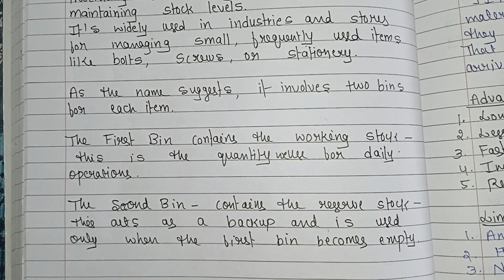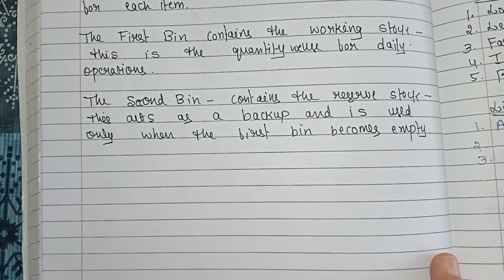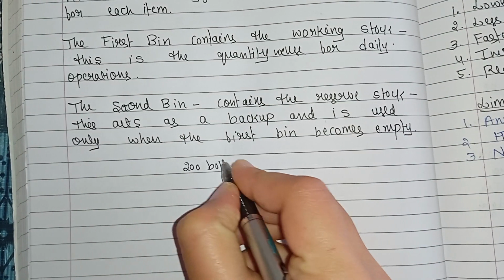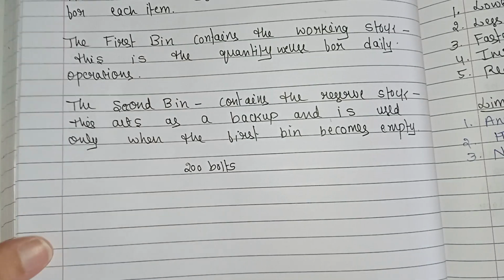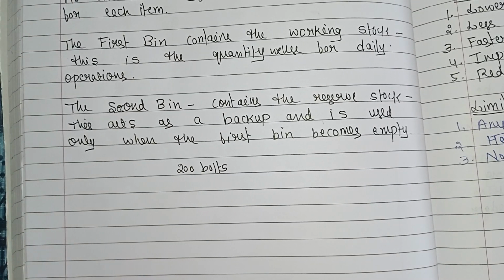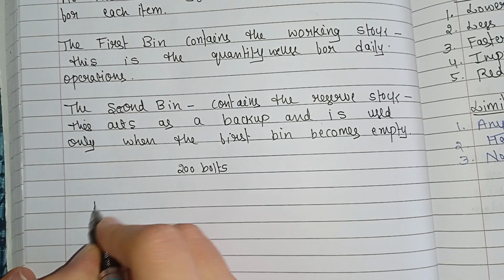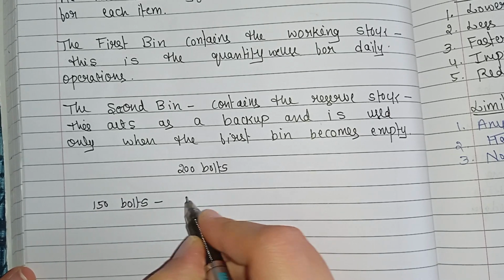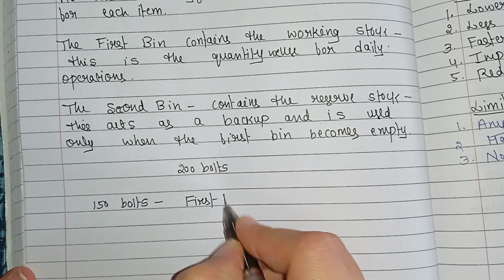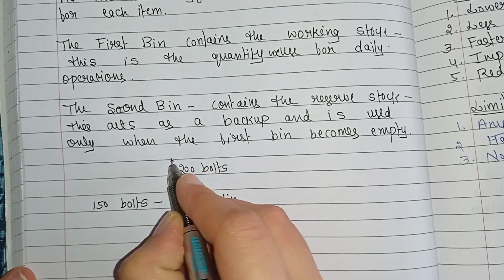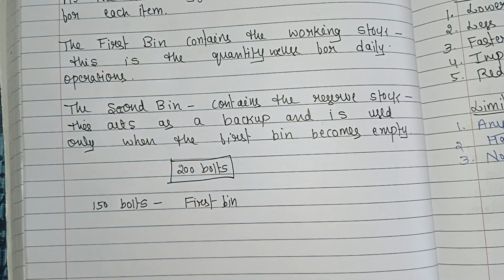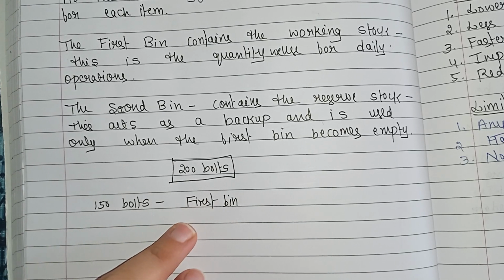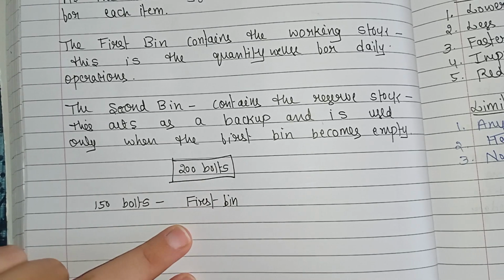Clear? So I will explain through one example. See here, let's say you have 200 bowls. You split them into two bins. 150 bowls in the first bin. They are used for our day-to-day operations.